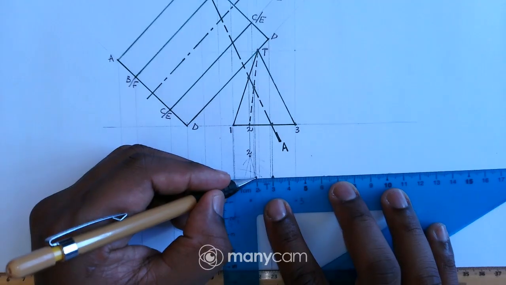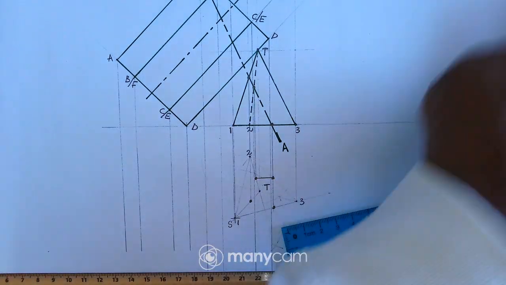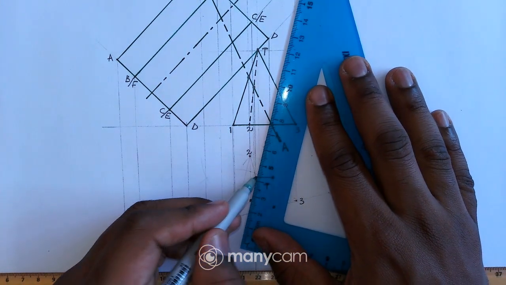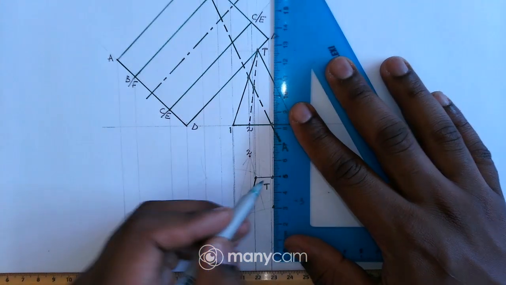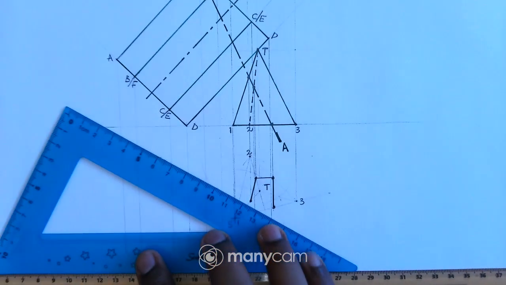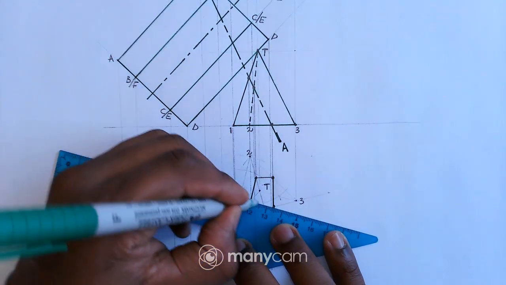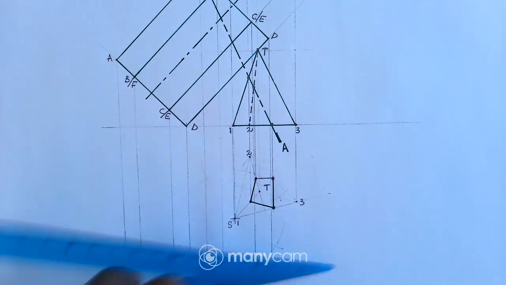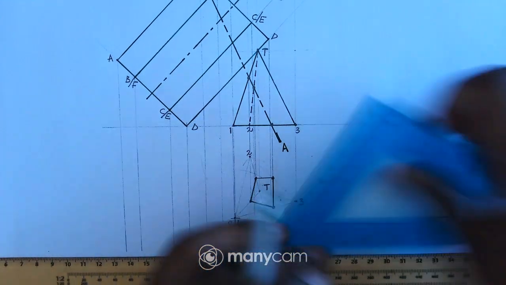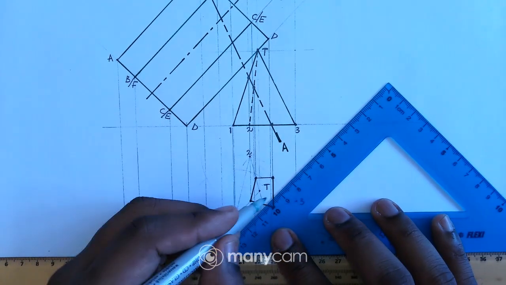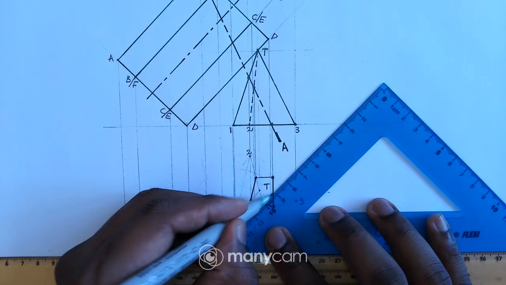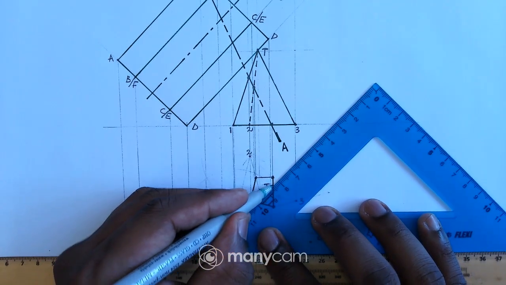So this is our cut surface for the pyramid. So I can just connect the points like that. Okay, so now I can even hatch the surface. I'll use my 45. I can hatch the surface right away.